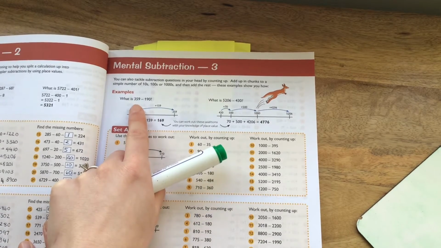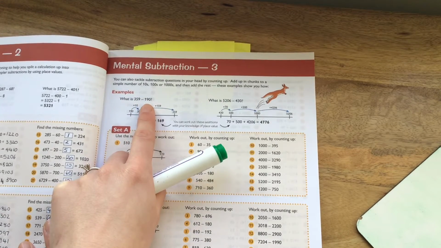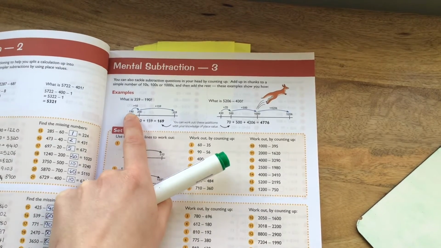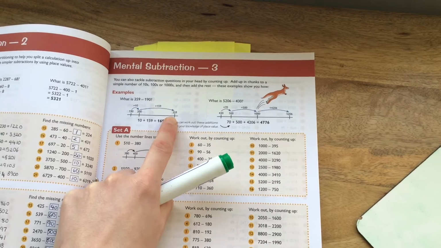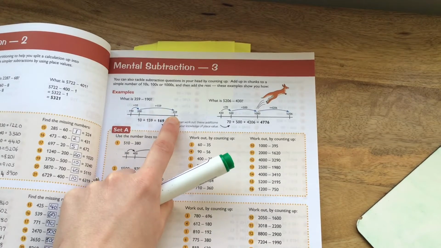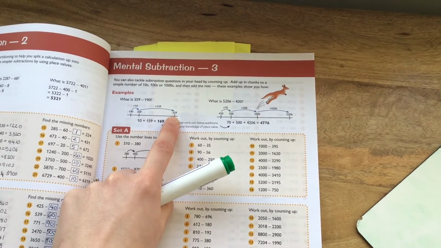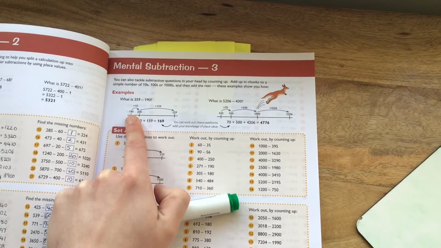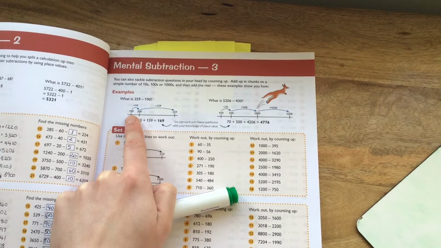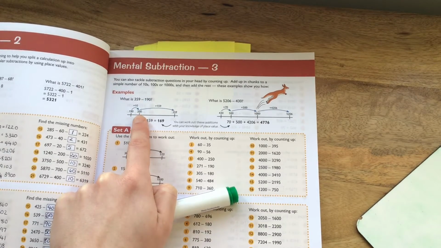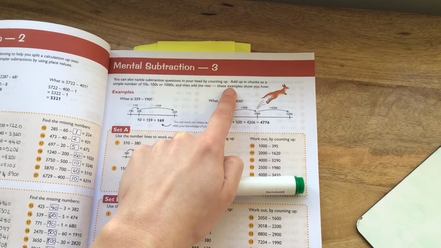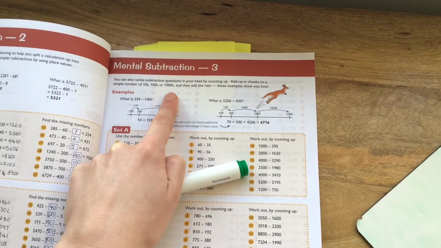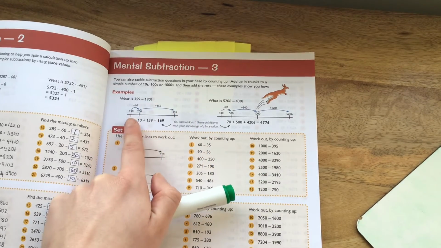So the first example is 359 subtract 190. On the number line, they've plotted 190 down here because we're going to be working our way up. So we're adding to get to 359, and that will give us our missing number. So what have they done? The first step that they've done is to get from 190 to 200. And up here it says add up in chunks to a simple number of either a tens number, a hundreds number or a thousands number, and then add the rest. So that's what they've done.